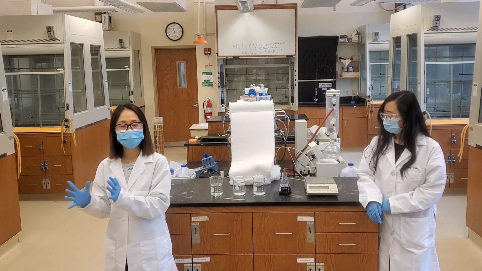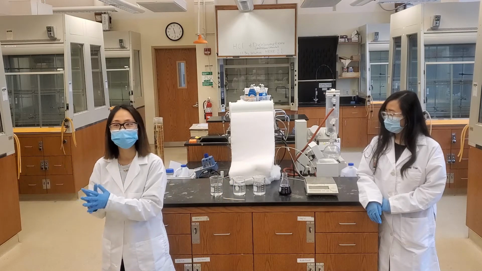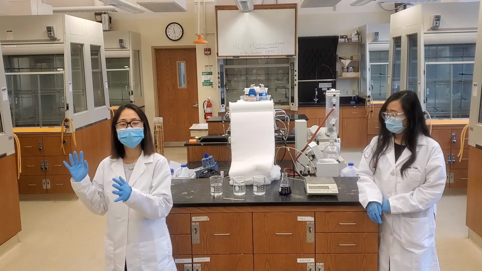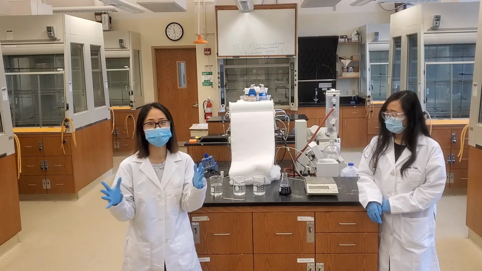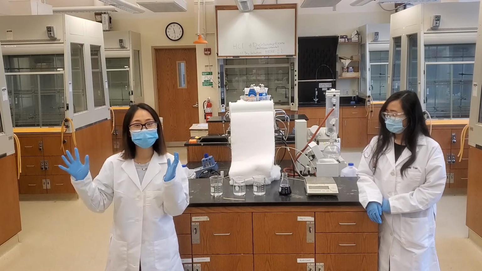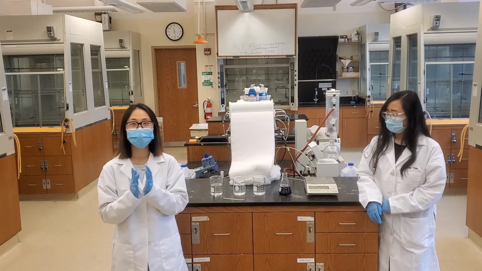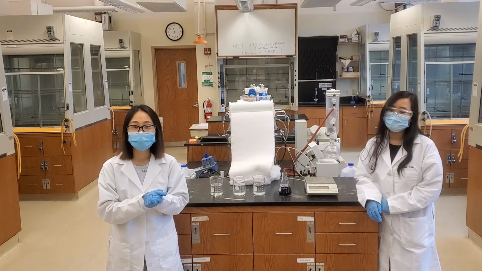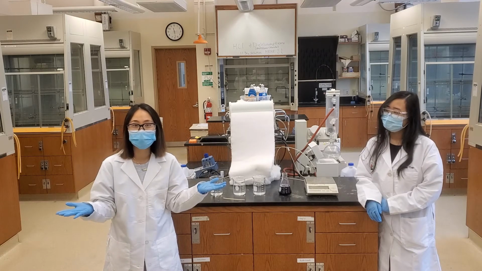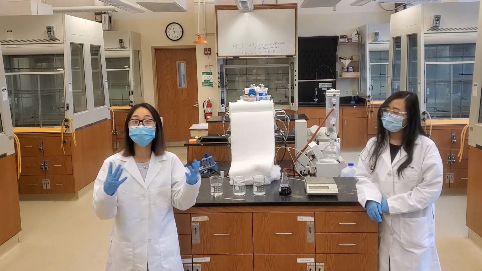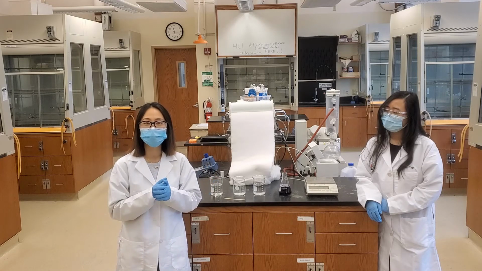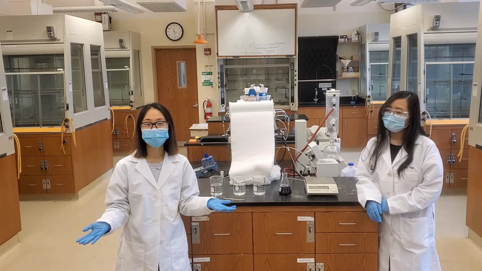The opposite is when it's in a basic solution, there's not a lot of hydrogen ions that this flavin molecule in the cabbage juice can actually take. And so because of that, it's also going to be a different color. So next, Sheila and Gray are going to show you actual demonstrations of what happens when you add acidic and basic solutions, or even neutral solutions, into cabbage juice.